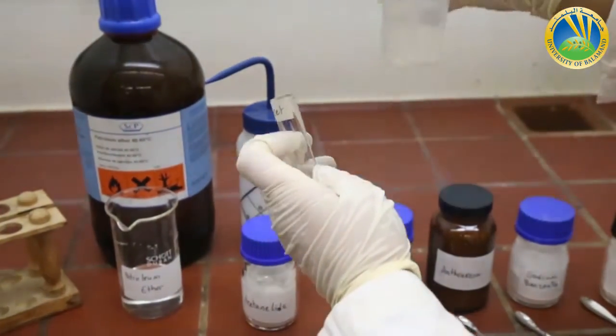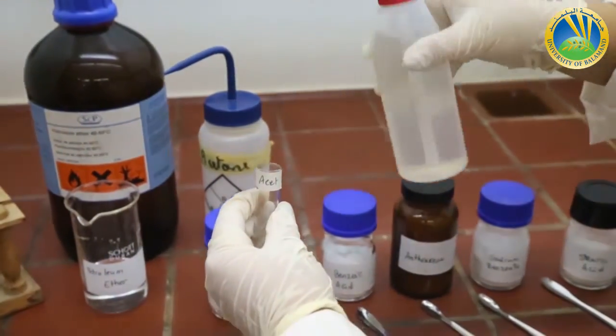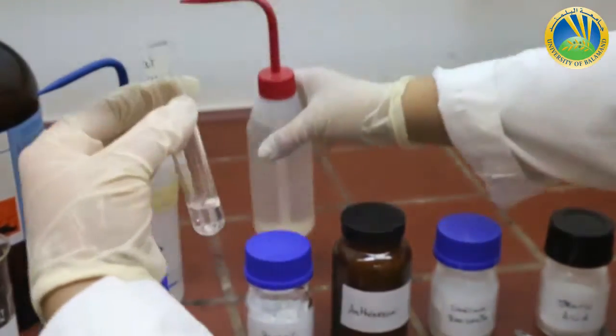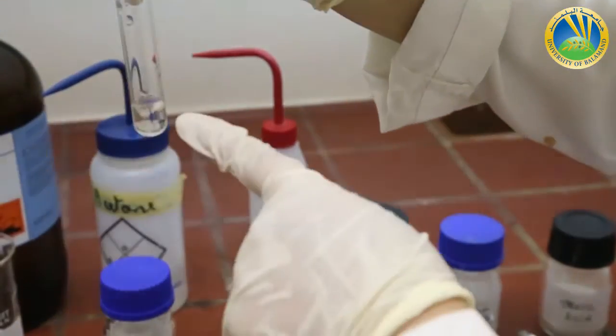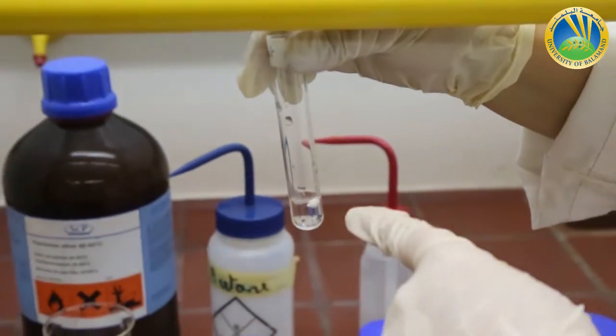I will start to test the solubility of the 5 compounds inside water. So this is a small amount of my product with a small amount of my solvent.